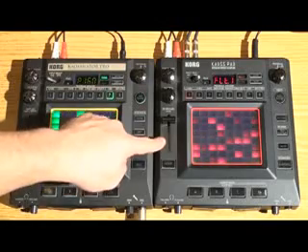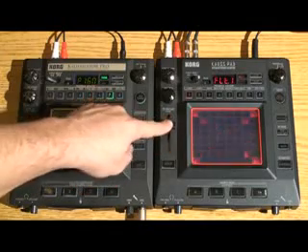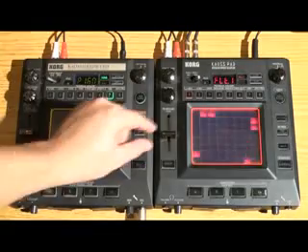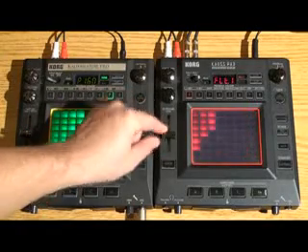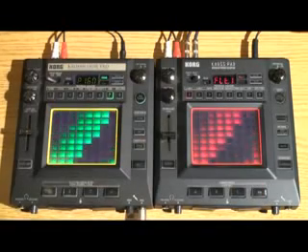So on the Kaoss Pad 3, that controls effects release. So there's a tail at the end of the effect, like a little delay tail, for example, if it's a delay, and you can adjust how intense that effect is. Also, you can use this to adjust the levels of individual samples that you've recorded.